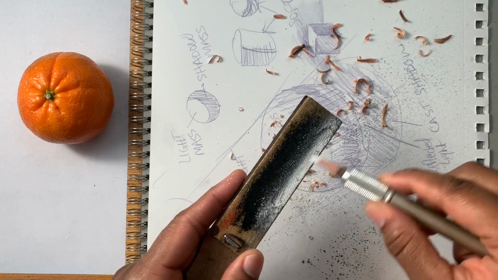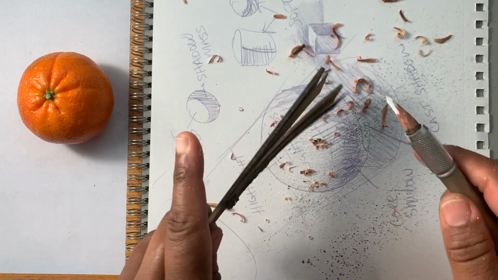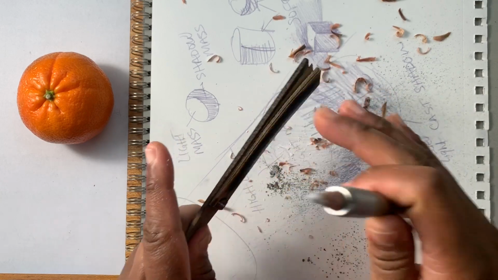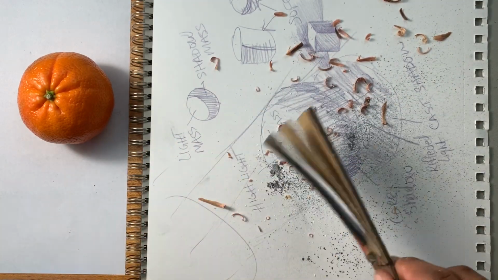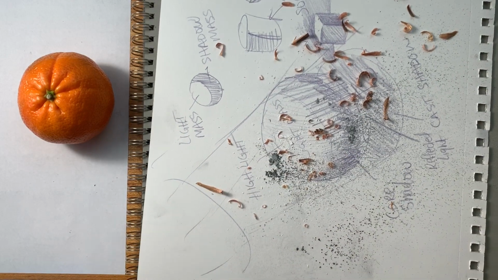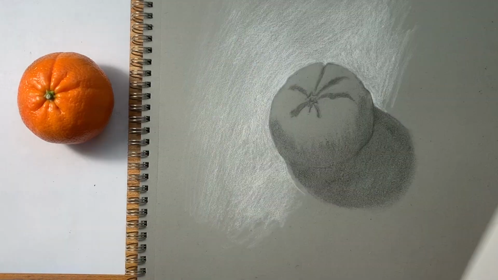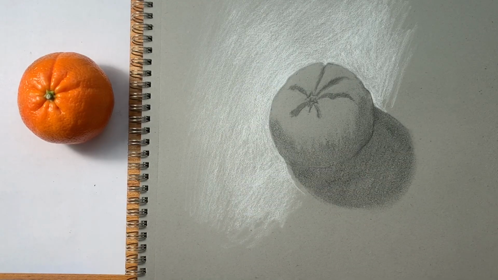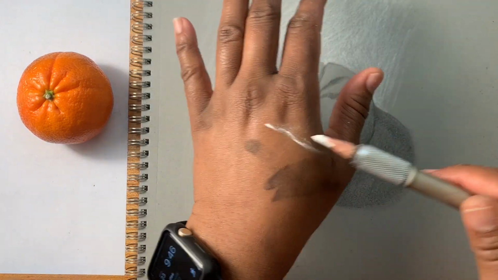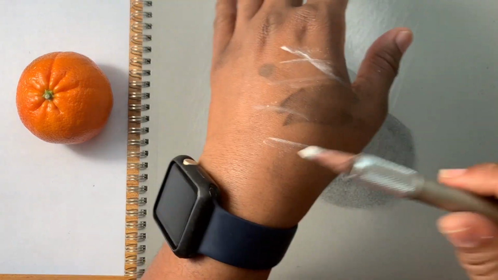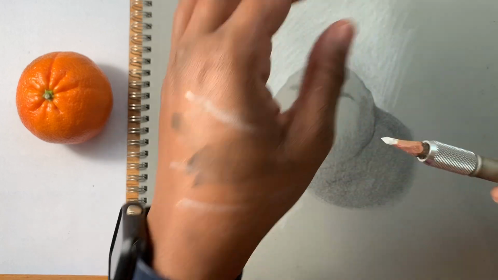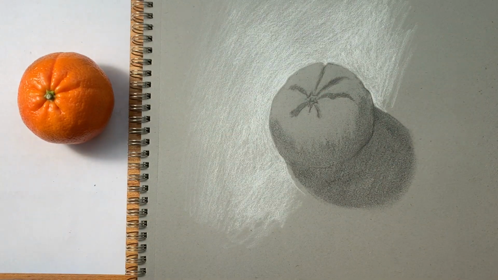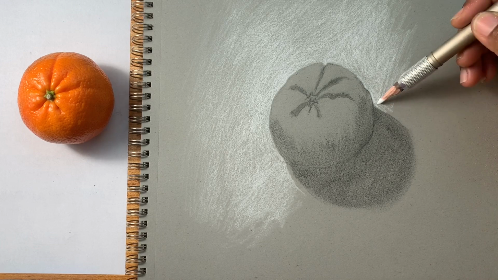So you get a point. Now there's that powder. I'm just going to knock that into a trash can. And then I'm just going to take this away. If I have any extra powder, just like in charcoal, just take that out. Like when I did the subtractive charcoal, just take that extra powder off. Now I'm ready to go, and continue shading.